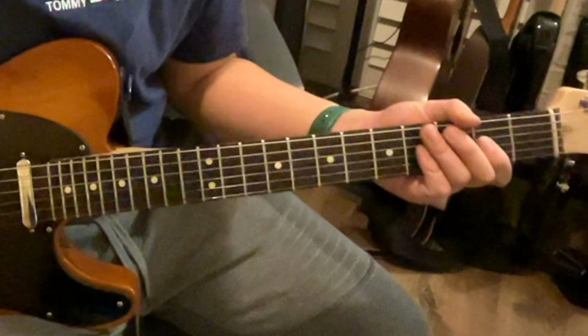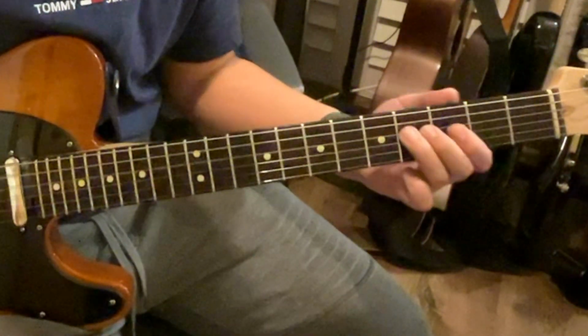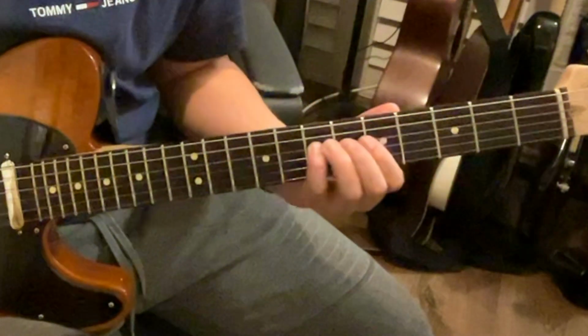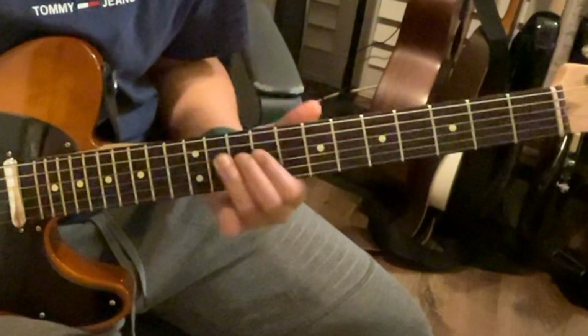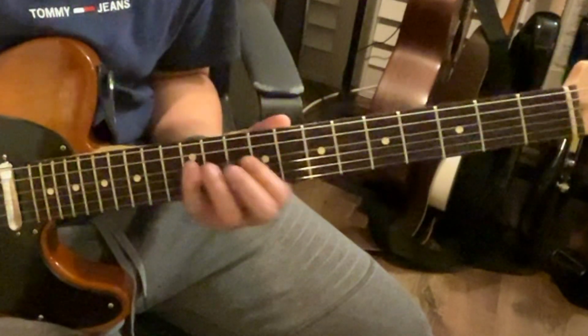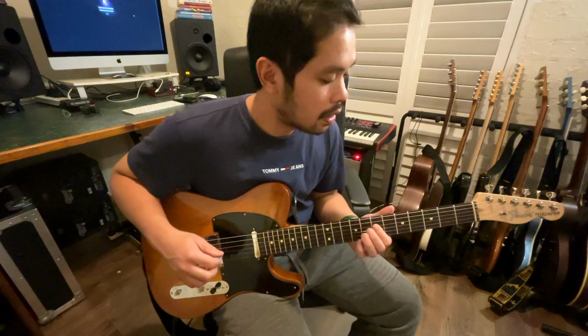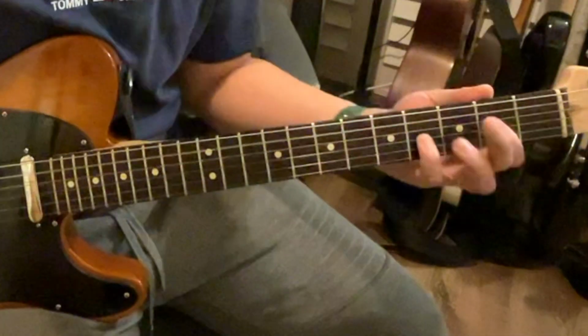Notes of the A major on the G string. I'm going to try on the D string now. Right? But then if I combine them both, if I combine notes on the D and G strings, then I would get notes like this, you know?